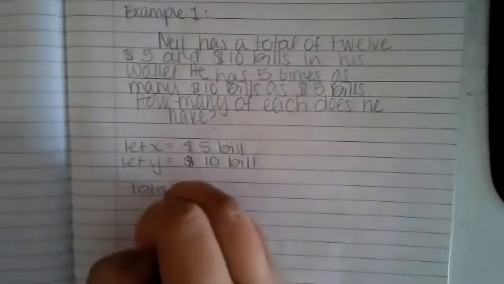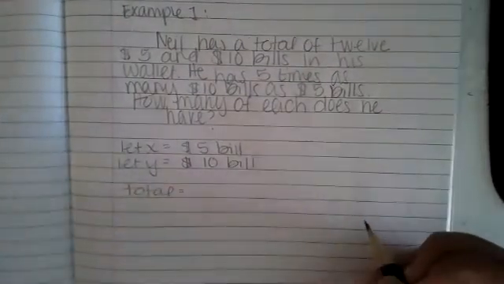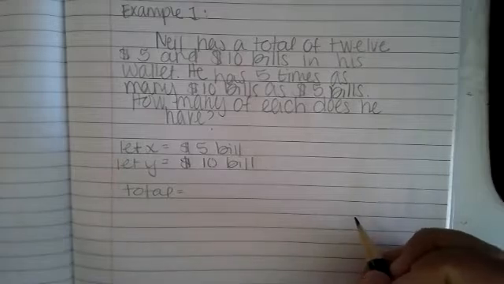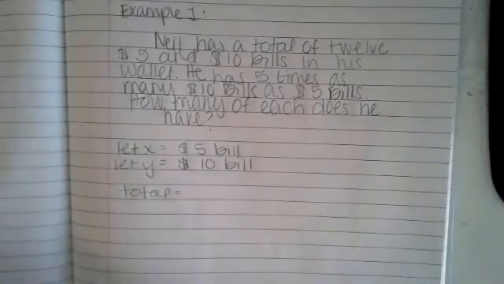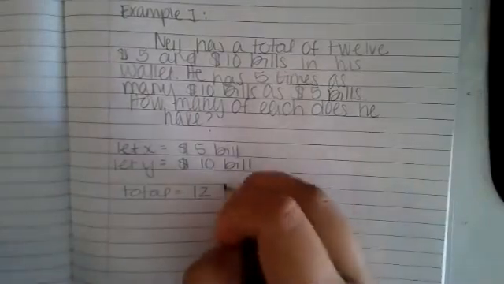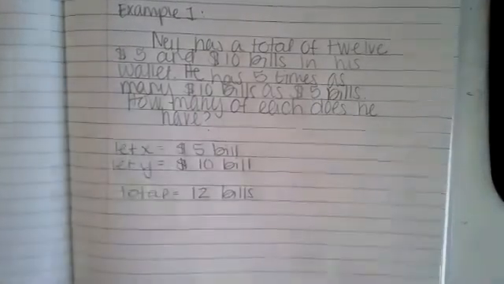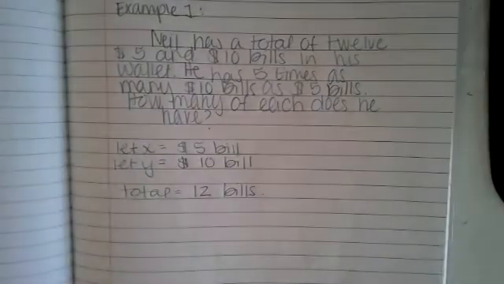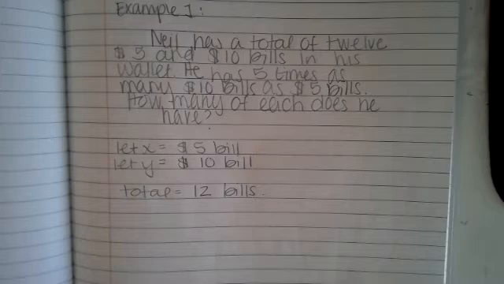And then when I read through this, I could pick out that there was one total for sure, and the total was that he had a total of 12 bills. As I was reading through this, I did not identify another total. So I'm going to leave it like this for now.